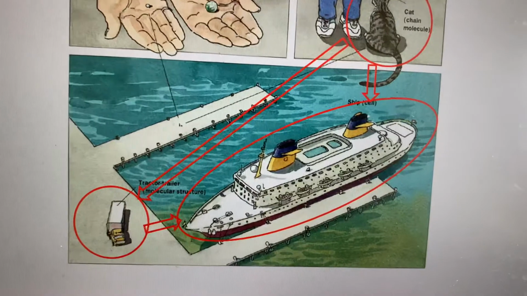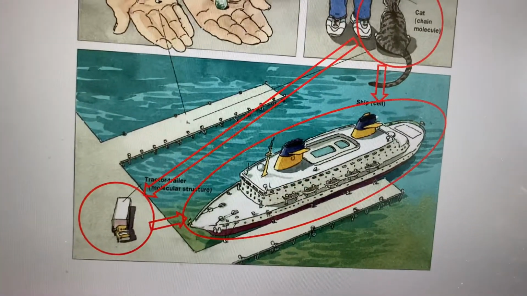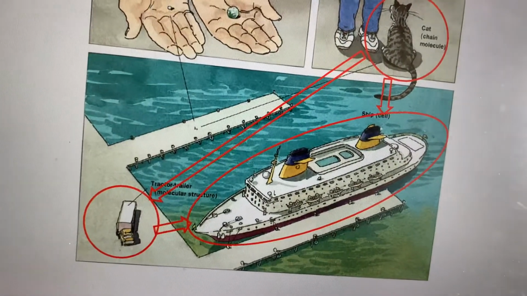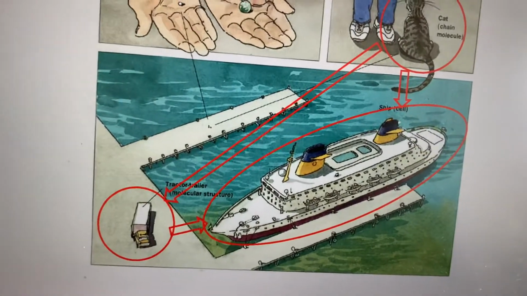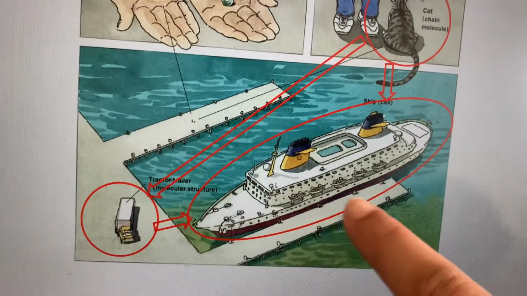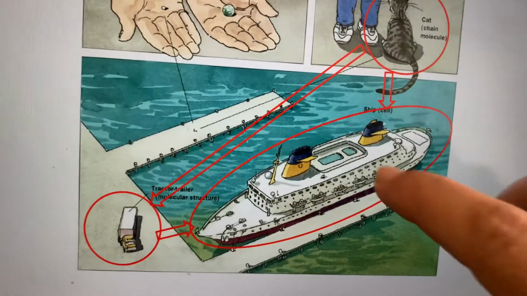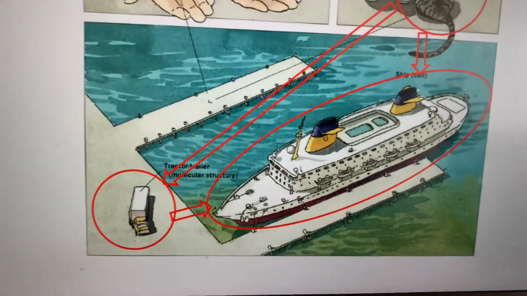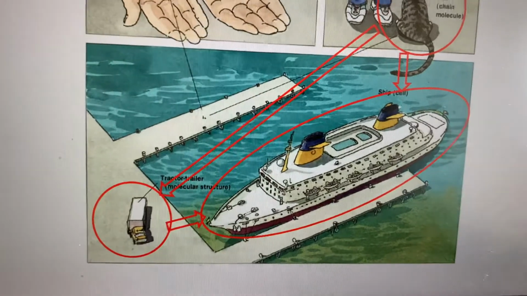And then there is the assembly of different molecular structures in the ship, and the ship is here. The ship is represented with the cell here, and different molecular structures join together or constitute different portions of this big shape, and that is how the different molecules are arranged in the cell.